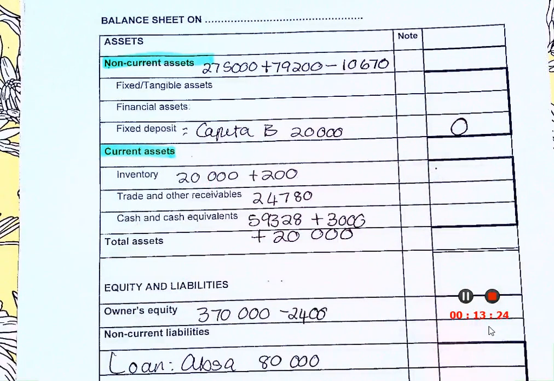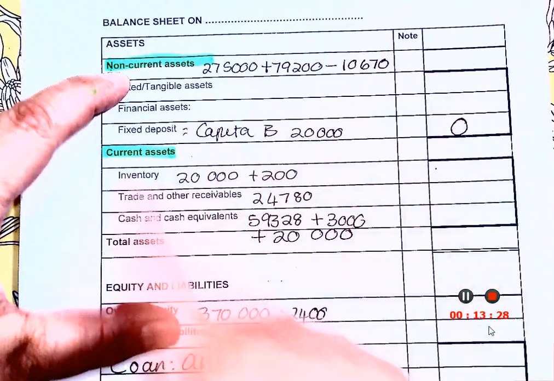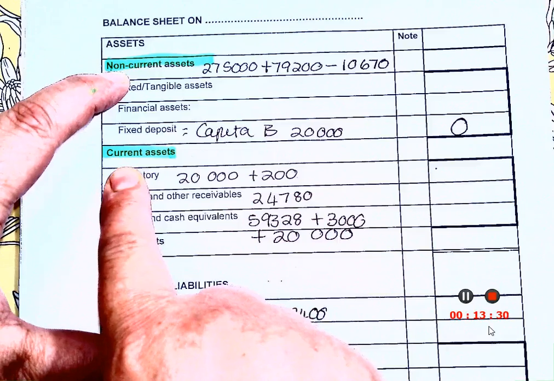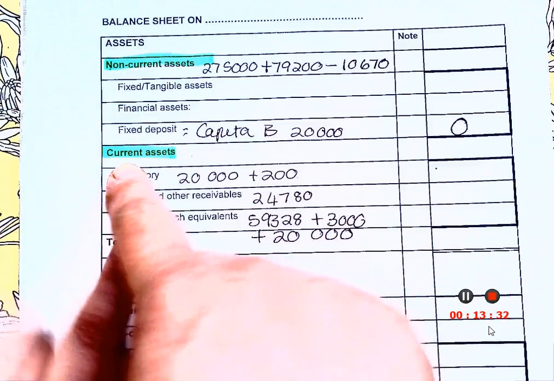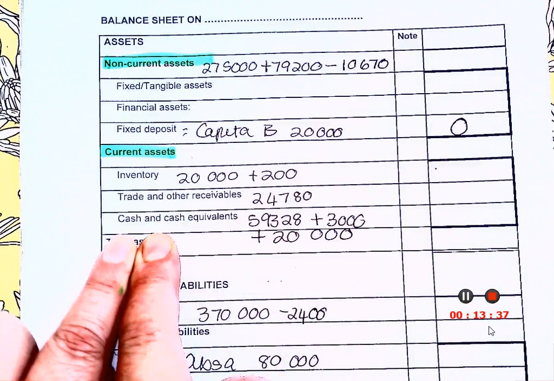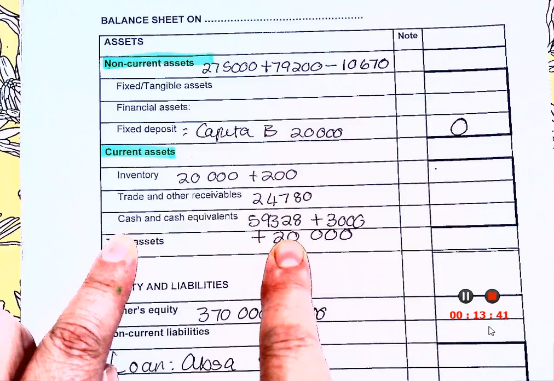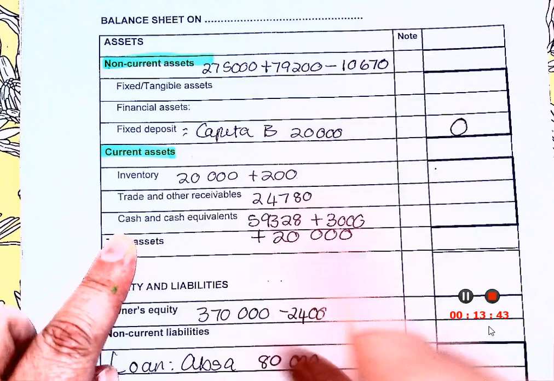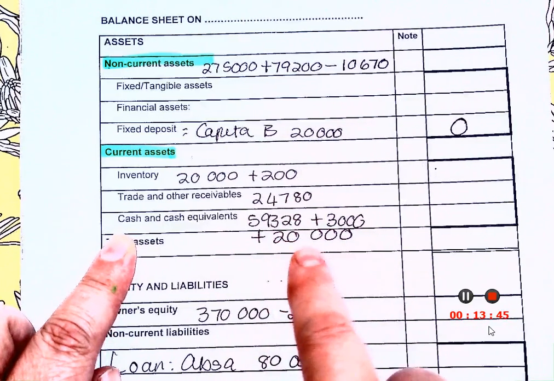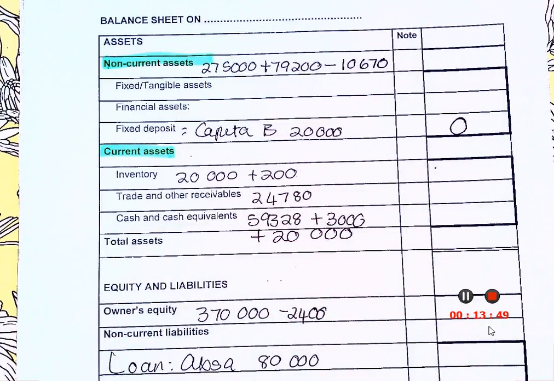So now, that 20,000 can't be shown as a non-current. It has to be shown as a current. So, we classify it as cash, but remember now, the actual word there is not just cash. Cash equivalents. So within the next 12 months, I'll have 20,000 rand. It's a short-term thing. Is everybody sure?